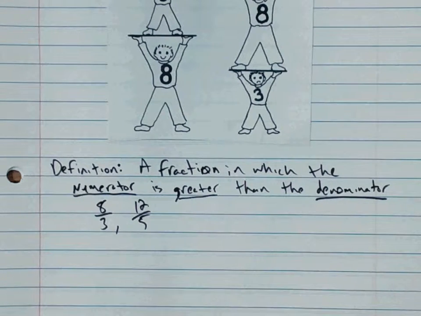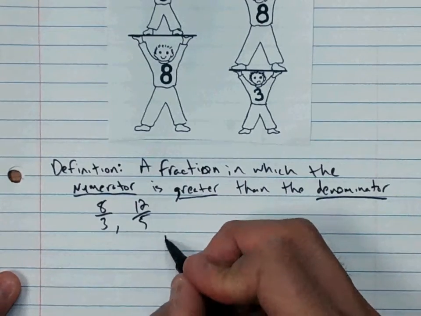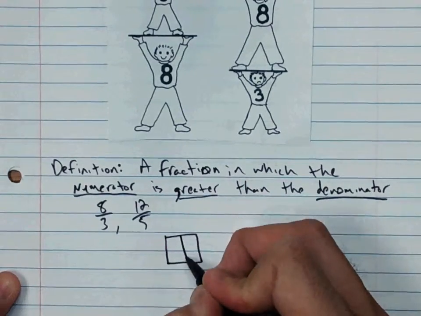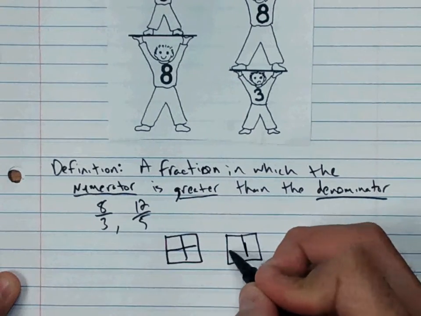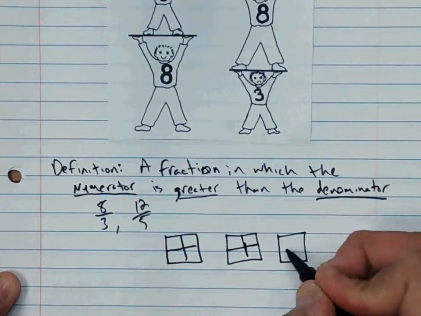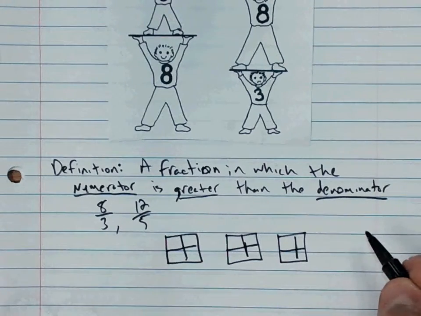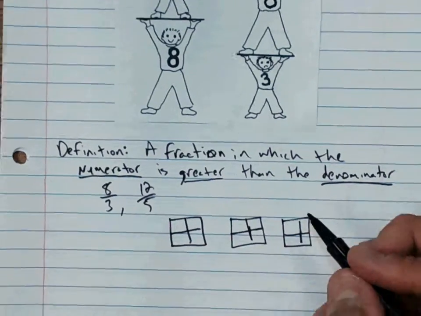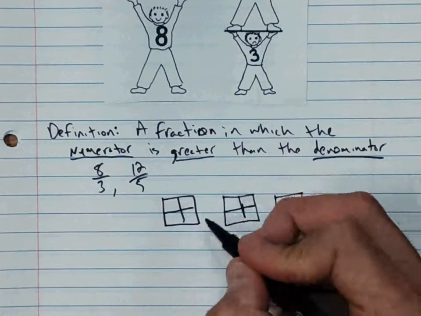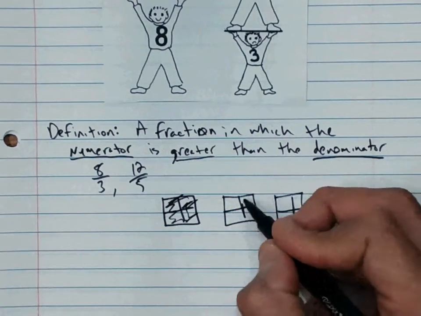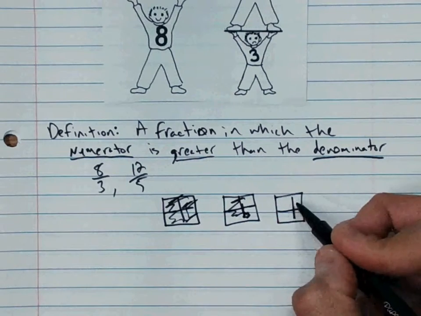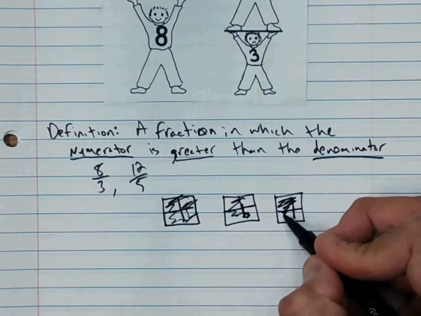Let me visualize this for you. Okay, let's say I've got three squares cut into 4 pieces. But let's say I'm going to shade in, so that's one whole, but I'm only going to shade in 3 of these.